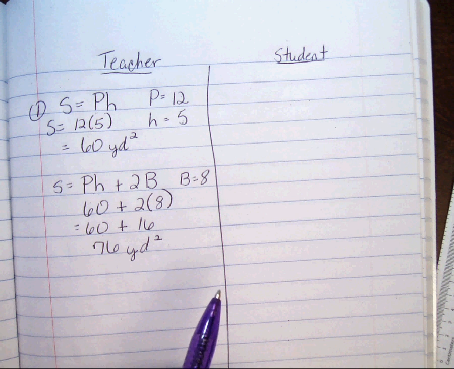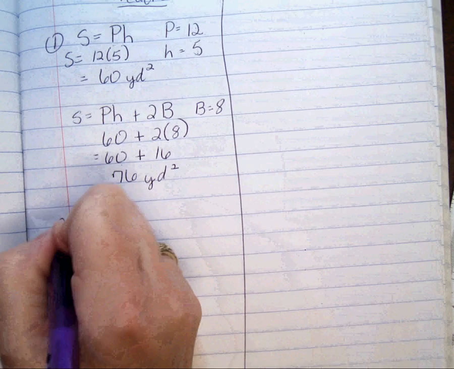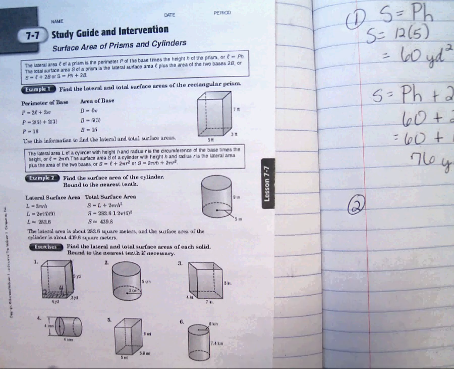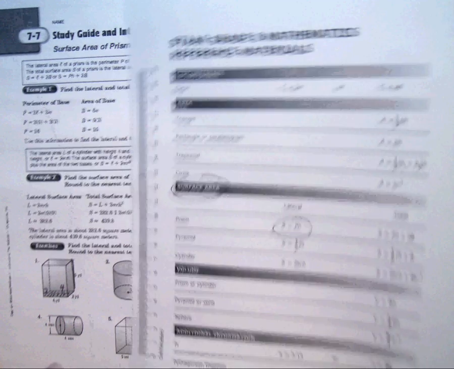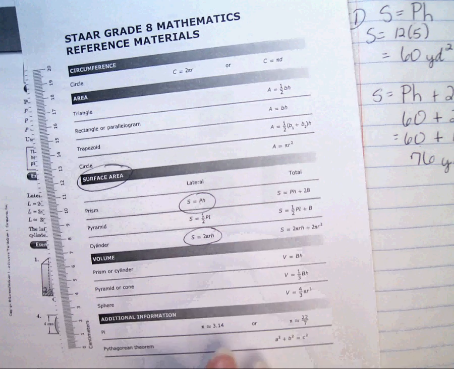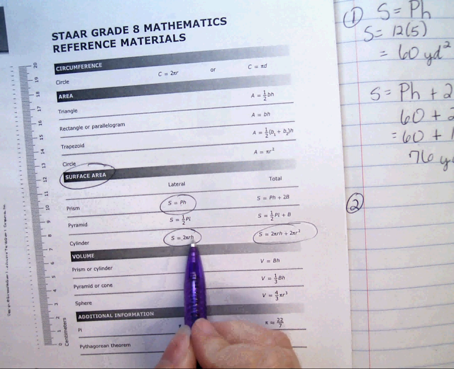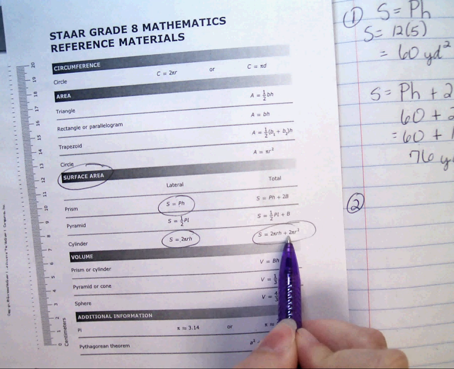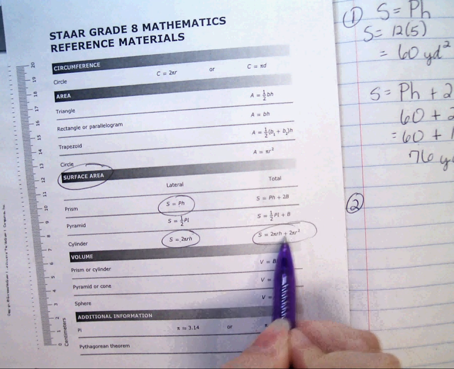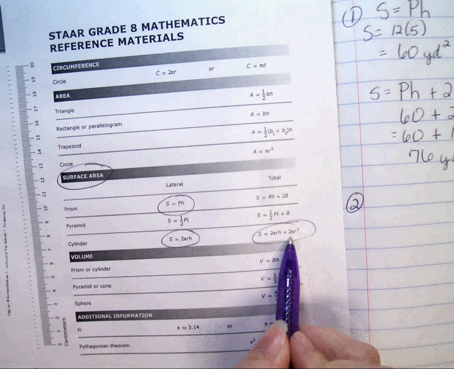Alright, let's try a cylinder. Look at number 2, which is this cylinder right here. It's got a radius of 3 and a height of 5. Now our formula for cylinder is right here and here. Lateral surface area is 2 pi RH, and then the total surface area would be the same thing plus 2 times pi r squared, which is basically the same thing as up here, 2 times the area of the base. Pi r squared is the area of the circular base.